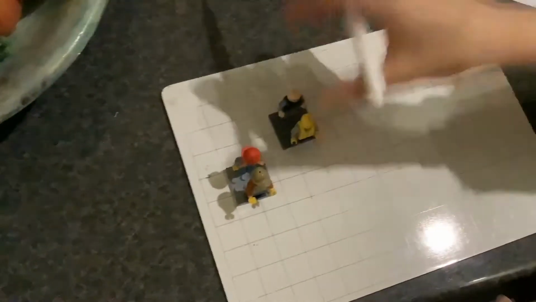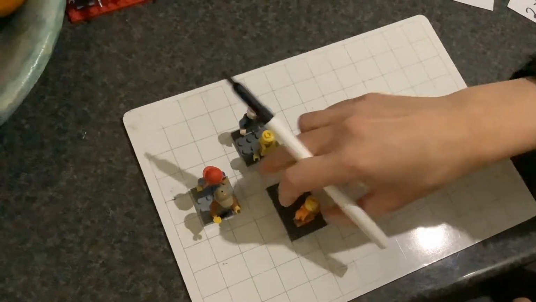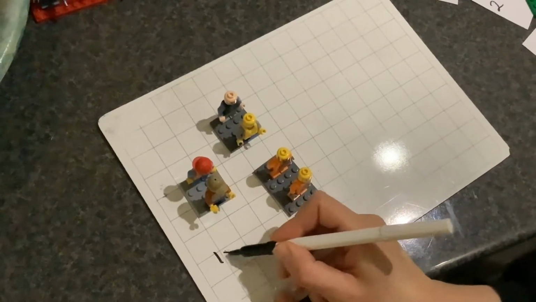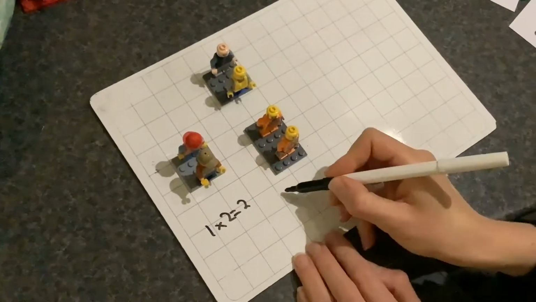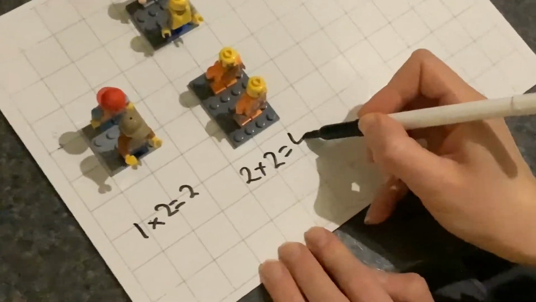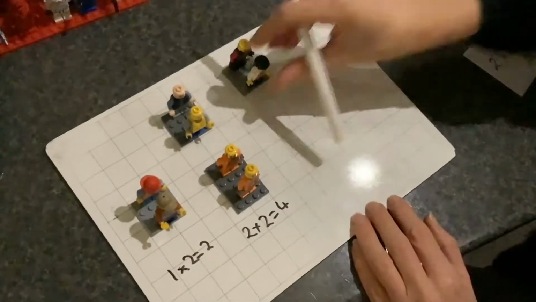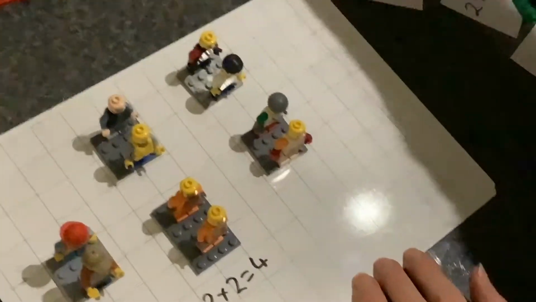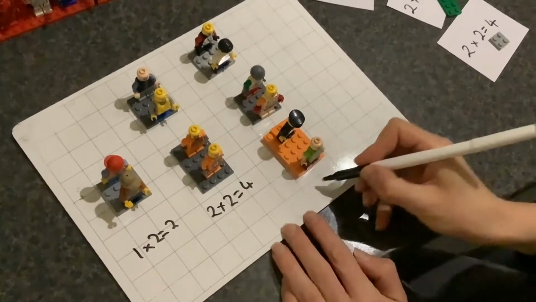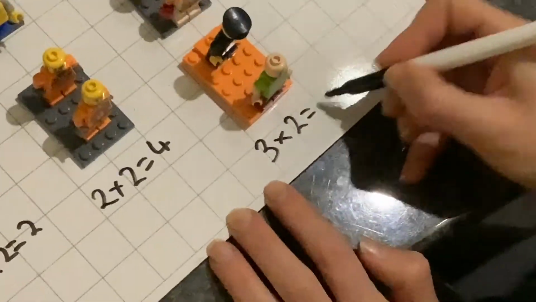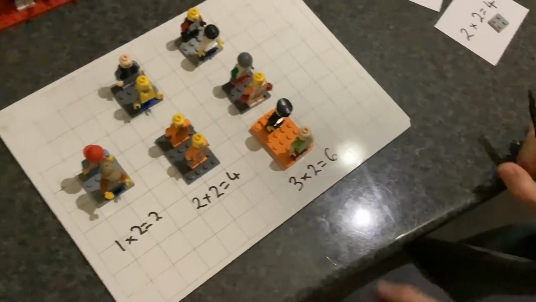Then I started having more fun with my minifigures and I thought, what about if they're in pairs? So 1 times 2 is 2 here. And then I've got 2 times 2 is 4 here. More minifigures here. We do have a lot of Lego in my house. 3 times 2 is 6 here.